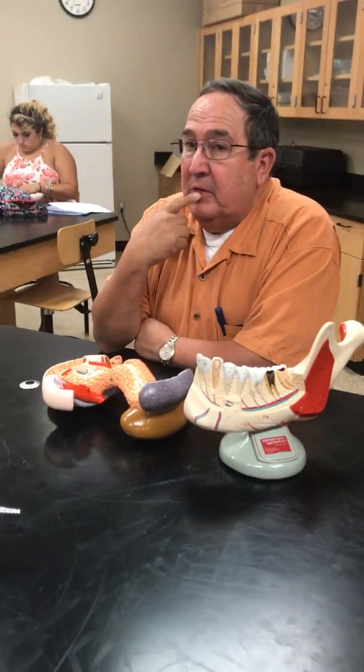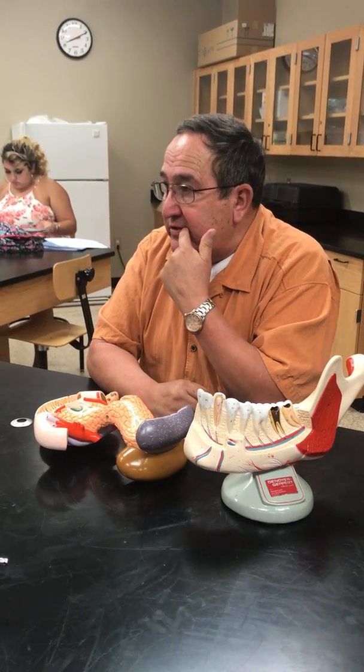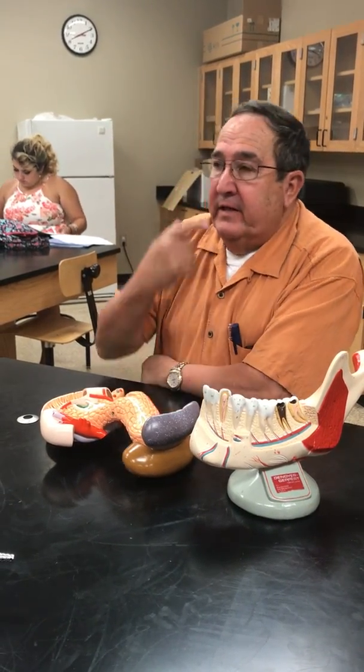It starts with the upper lip and the lower lip. Do this. That's the vestibule. That's the oral vestibule, the space between your lips and your teeth. Okay? Then I have the oral cavity.